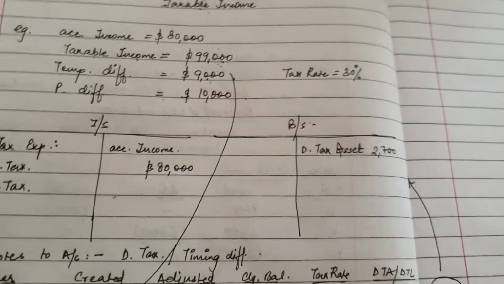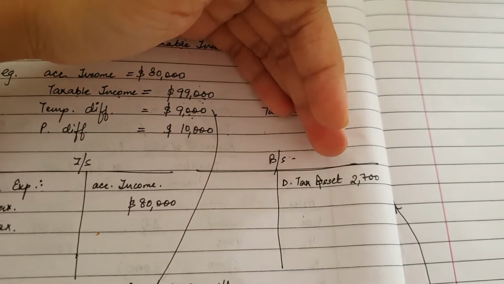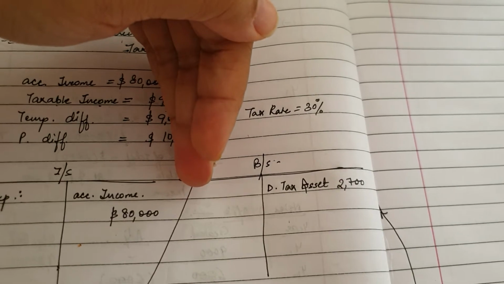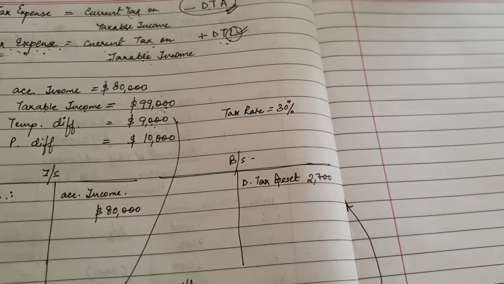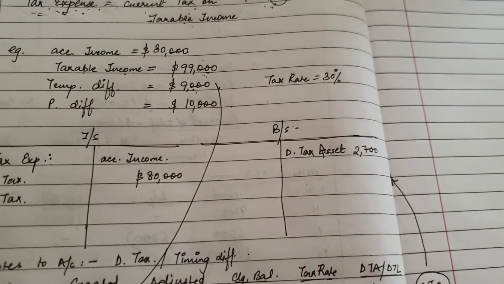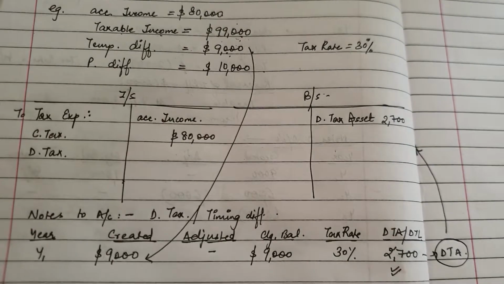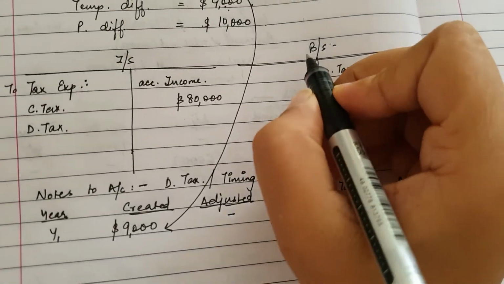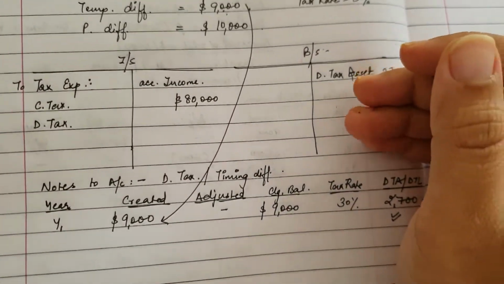Mind you, in India we have the asset side on the right hand side, and the liability side is the left one. So therefore, don't get confused, foreign students. You can do that just the opposite way. So okay, just continuing with the question.